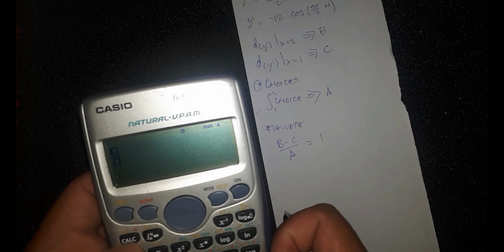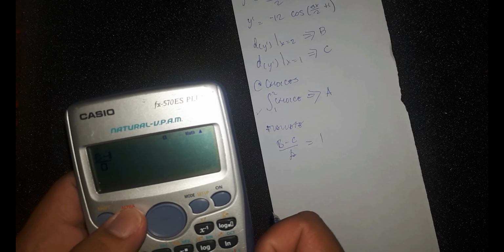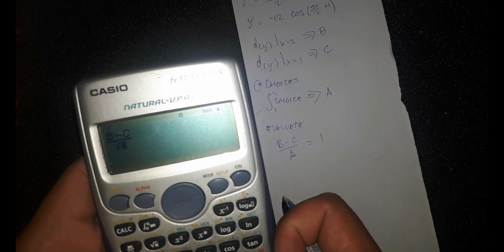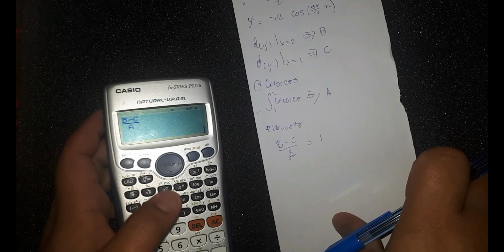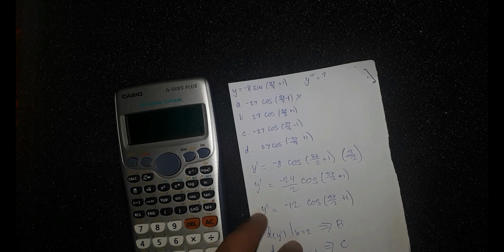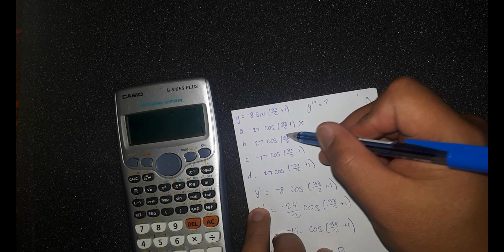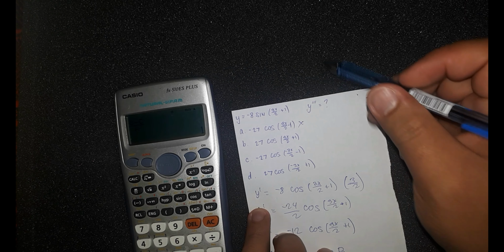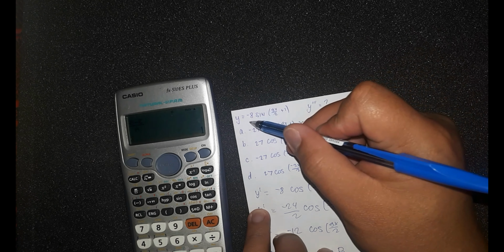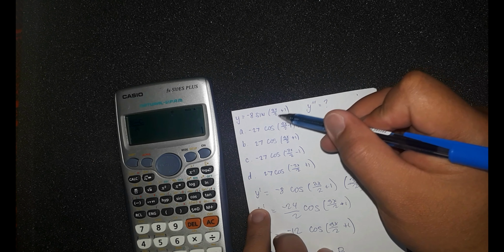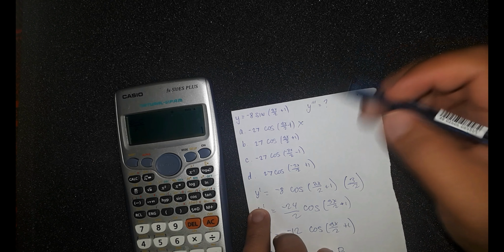So alpha B minus alpha C all over alpha A is equal to 1. So this is letter B is the correct answer, which is 27 cosine 3x all over 2 plus 1 is the third derivative ng negative 8 sine 3x all over 2 plus 1.